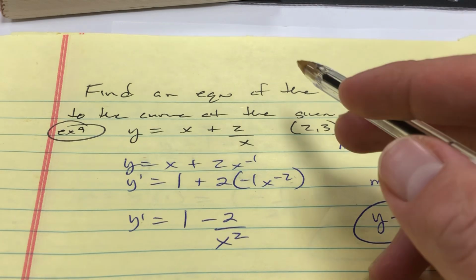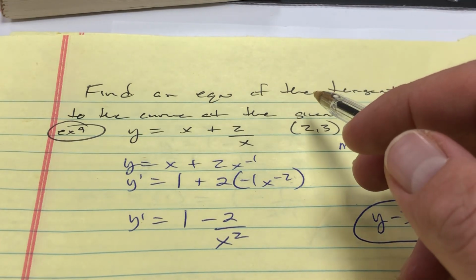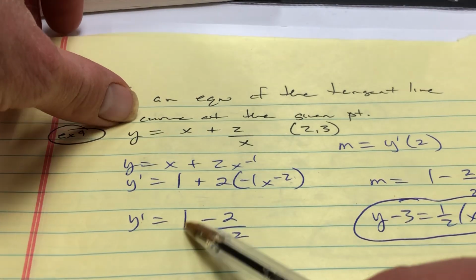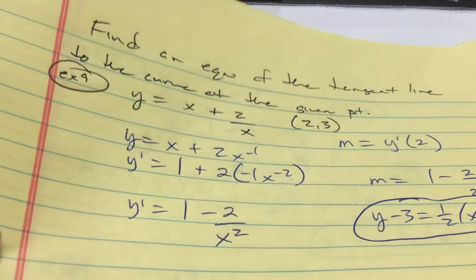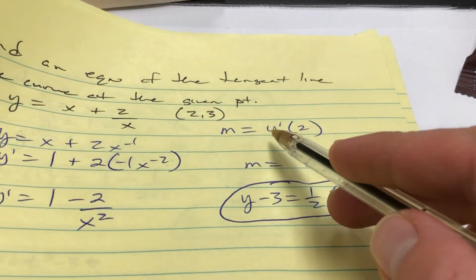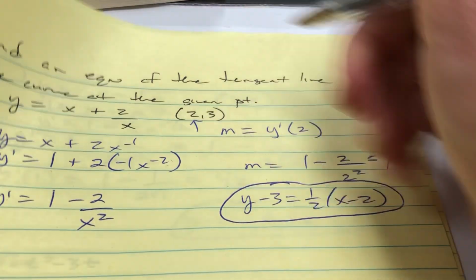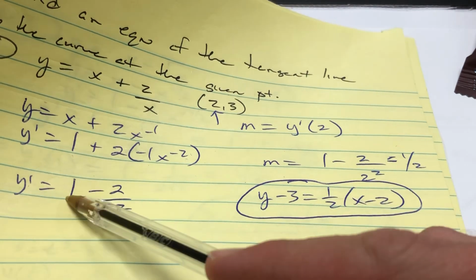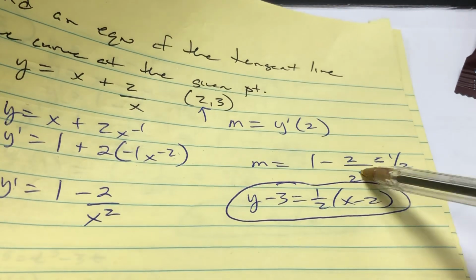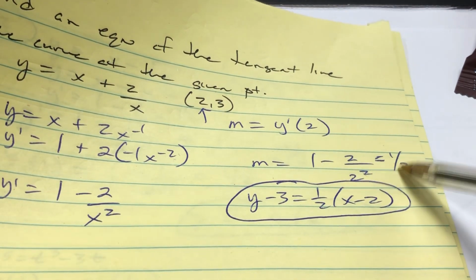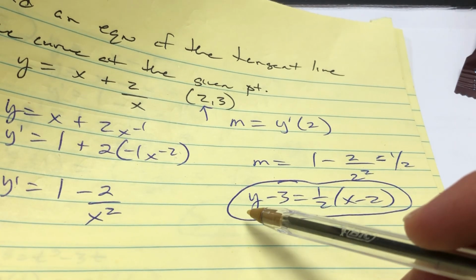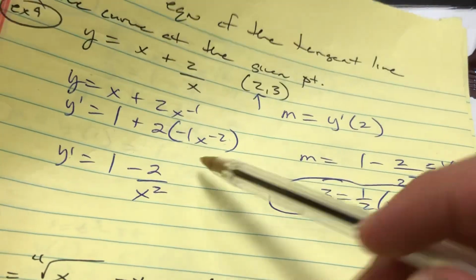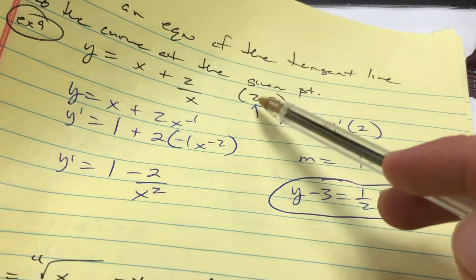So that's the derivative. Guys, the slope of the tangent line is the instantaneous rate of change at that point, which means I can get the general derivative, 1 minus 2 over x squared, and the slope is simply the derivative evaluated at that x value. So I find the derivative and I plug 2 into the derivative, so it's going to be 1 minus 2 over 2 squared, which is 1 minus a half, which is a half. So the equation of the tangent line is y minus the y value is equal to the slope. It's 1/2 times x minus 2. So we simply need to find the generic derivative and plug that in for x.